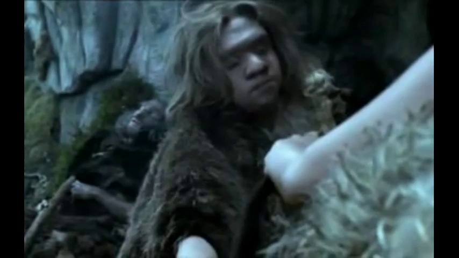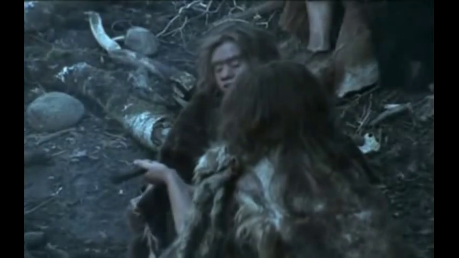To prepare the skin, the mother first scrapes off fat and sinew with a sharp flint blade. She uses her teeth as a vise. Her face is designed to spread the stress evenly around her skull.